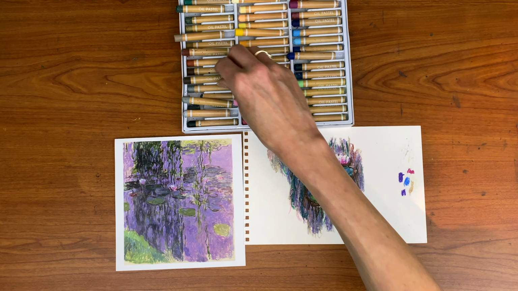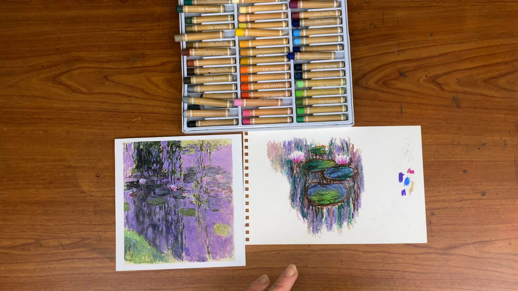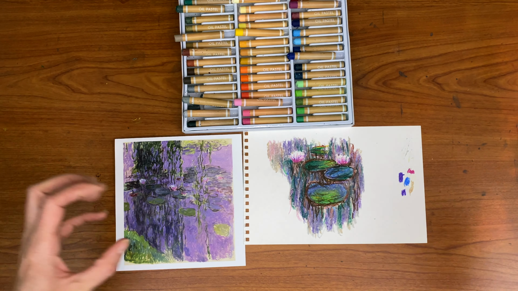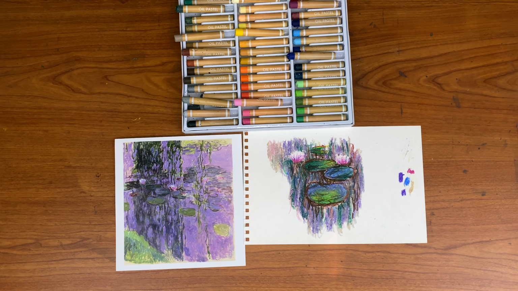So as soon as you're happy with yours, you can be done. Or you could, if you're on a bigger piece of paper, you can work out, like continue, do the whole thing, or do some more Monets or other impressionist works to just enhance your experience.